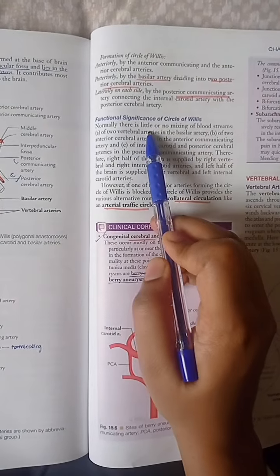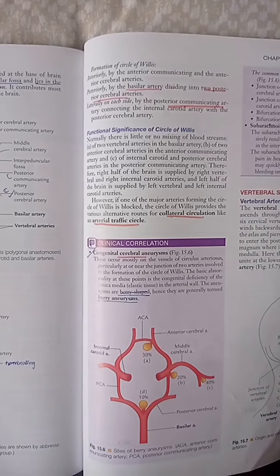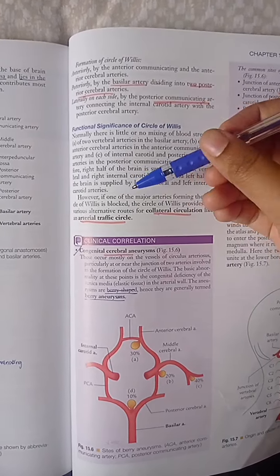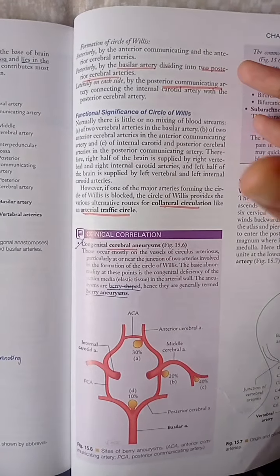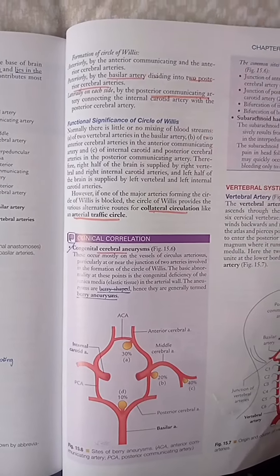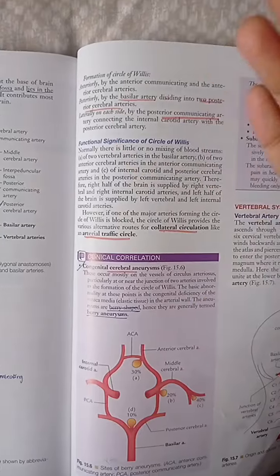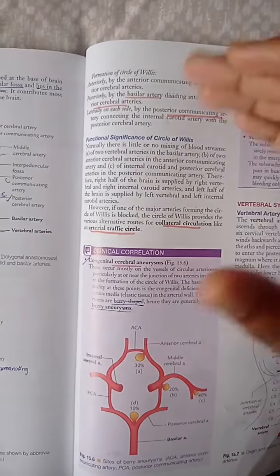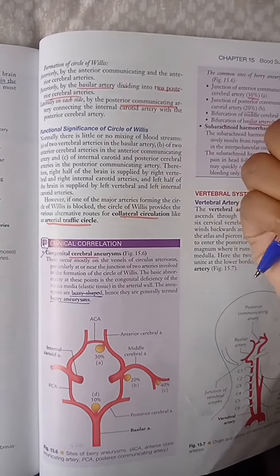Now we will see the functional significance. Because of this arrangement, there is little or no mixing of the blood streams. The major arteries are the internal carotid and the vertebro-basilar, so they make sure that the right arteries supply blood to the corresponding side, that is, right to the right side and left to the left side of the brain. Also, if any block is there, then collateral circulation will come into play.